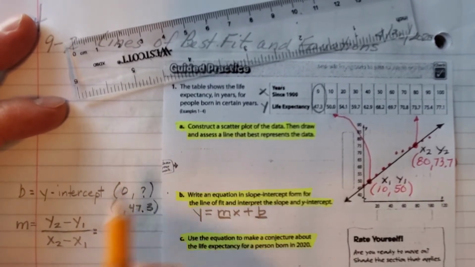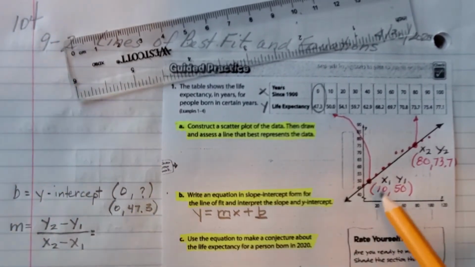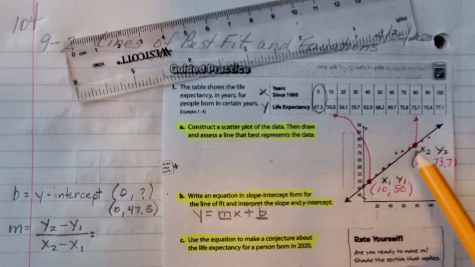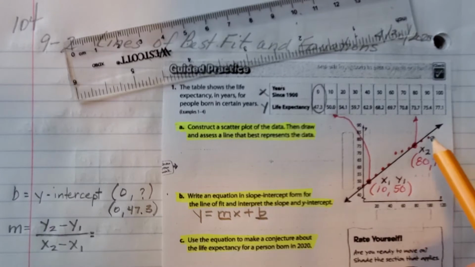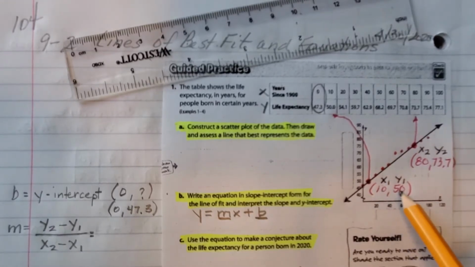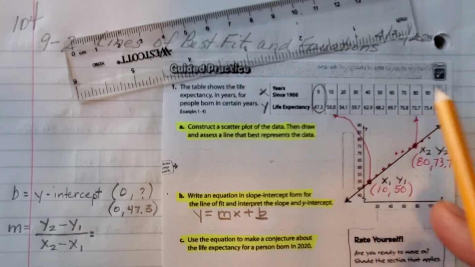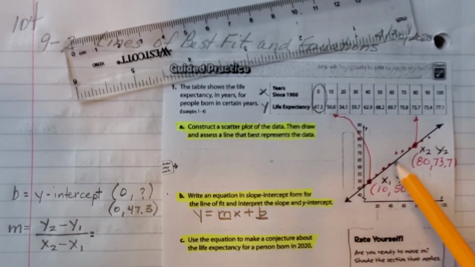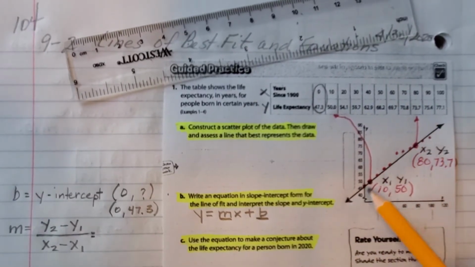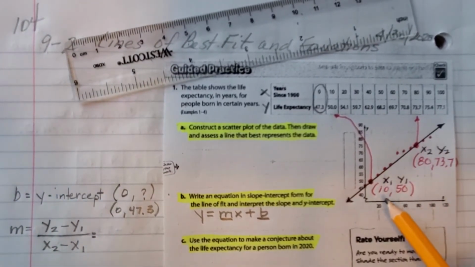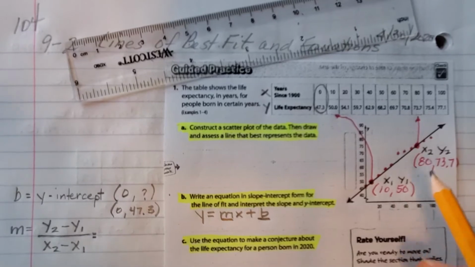Okay? Then you find your slope by picking out, after you drew the line, 2 points that ended up being on that line of best fit, which is the point (10, 50) and (80, 73.7). Now you can't just pick any point. You have to draw that line of best fit, and then whatever 2 points it ends up falling on, those are the 2 points you would pick and estimate.